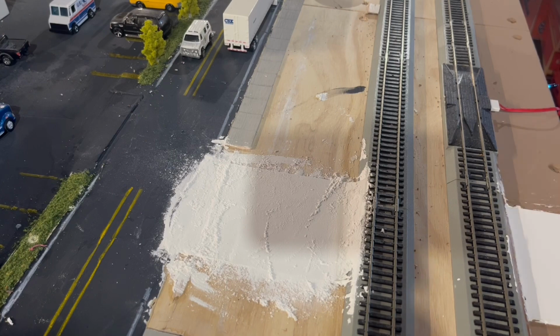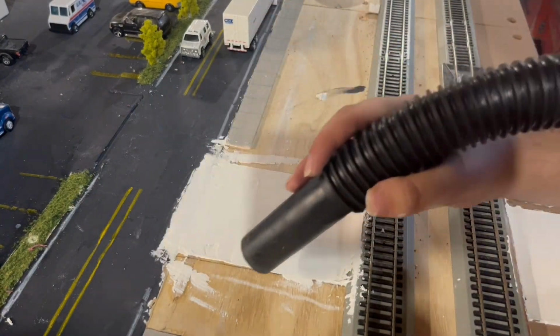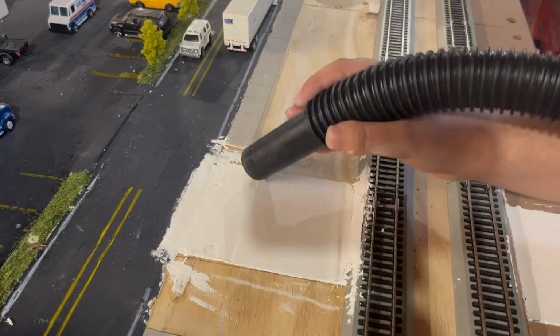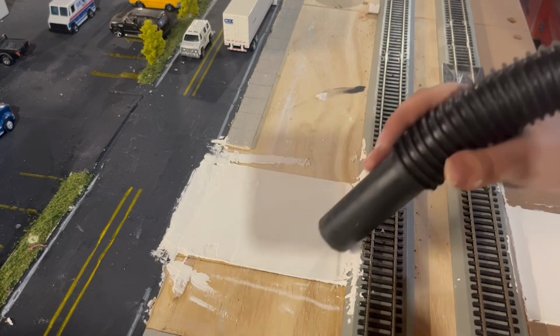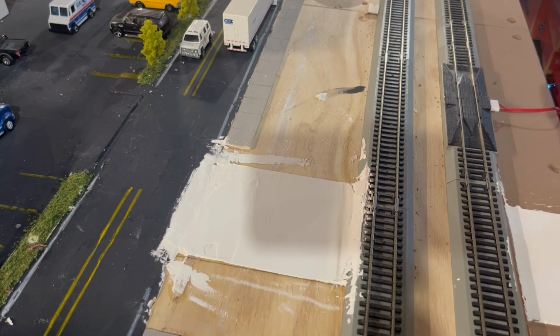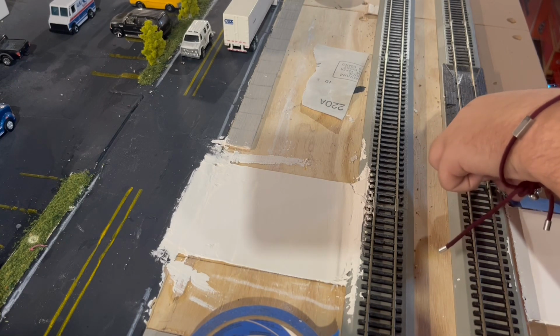So as you can tell, you're going to want to vacuum nearby. So I just shop vac the remnants and debris up, and we're ready to go again. And we can now start the painting process.